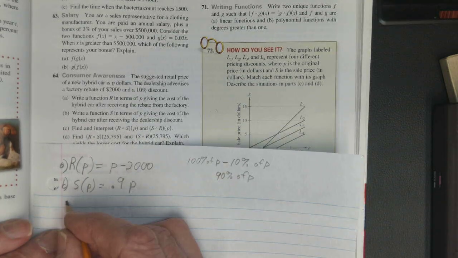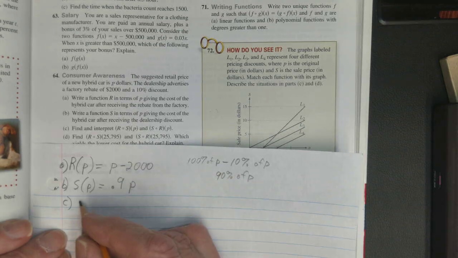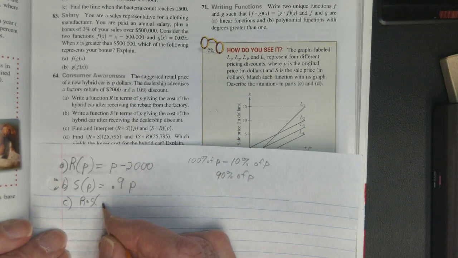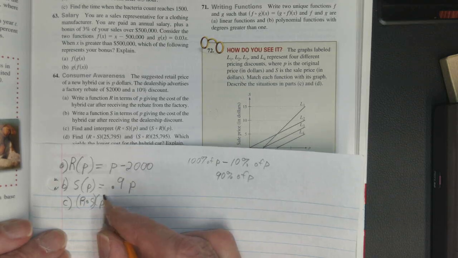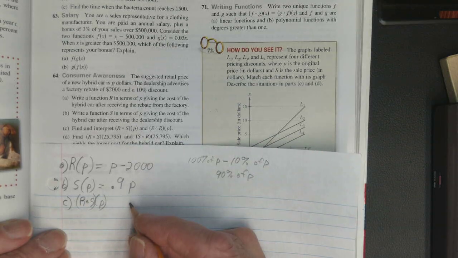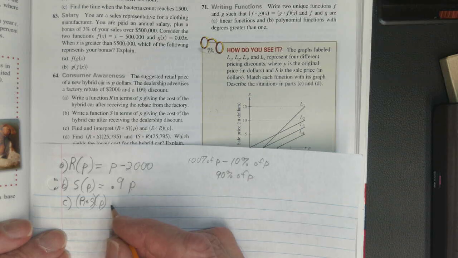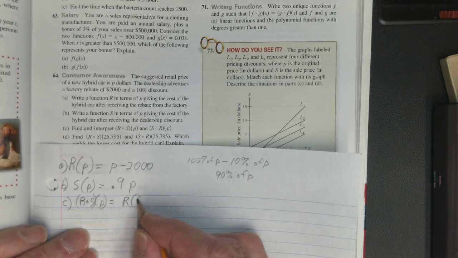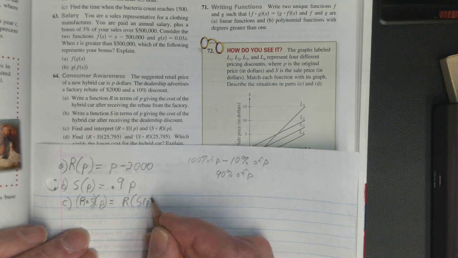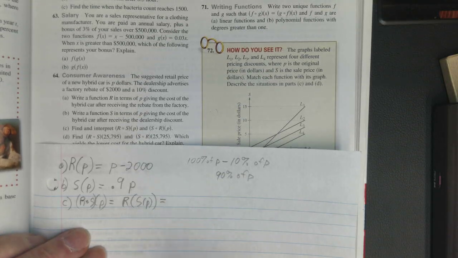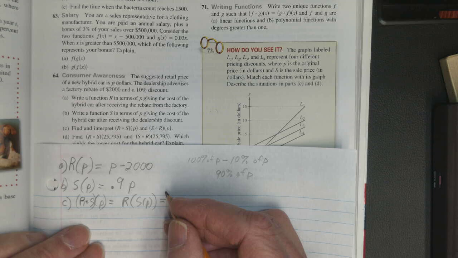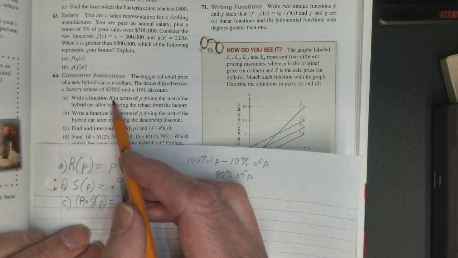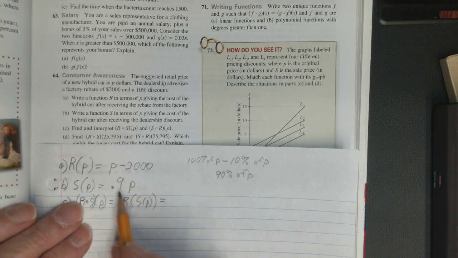Okay. Now, C says, find and interpret R circle S of P and S circle R of P. So let's do R circle S of P. So R of S of P, R of S of P, okay, let me concentrate up here.